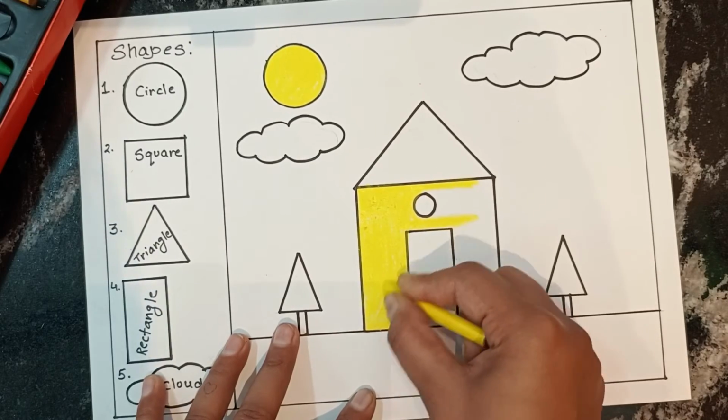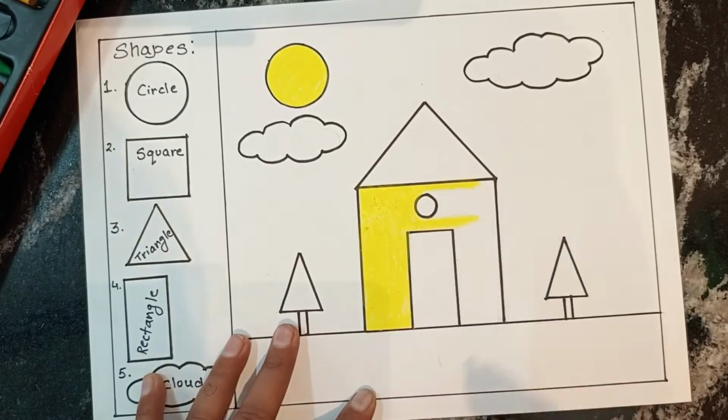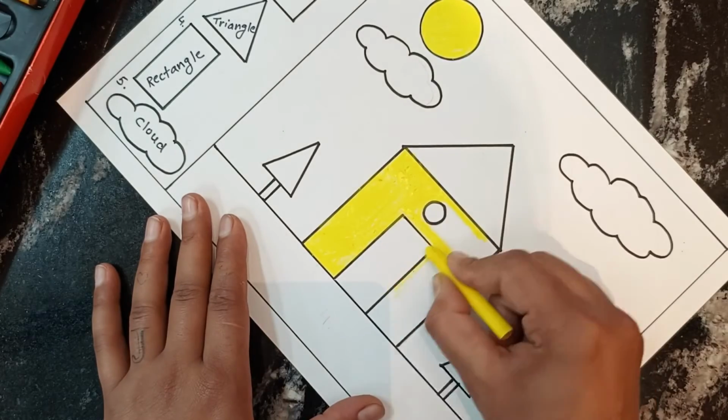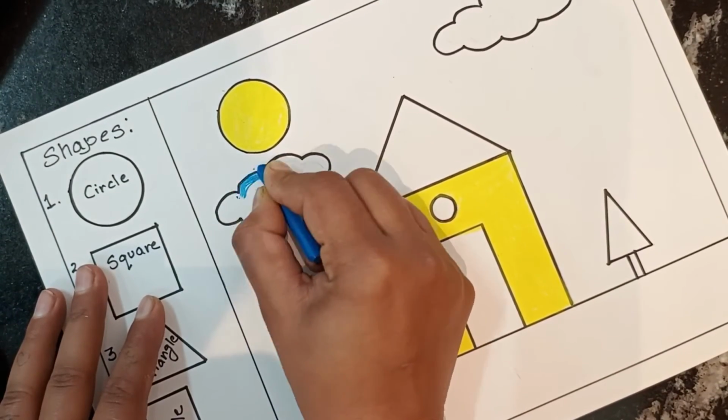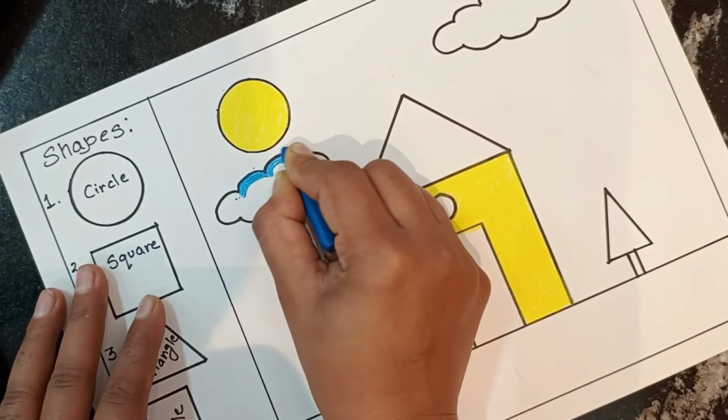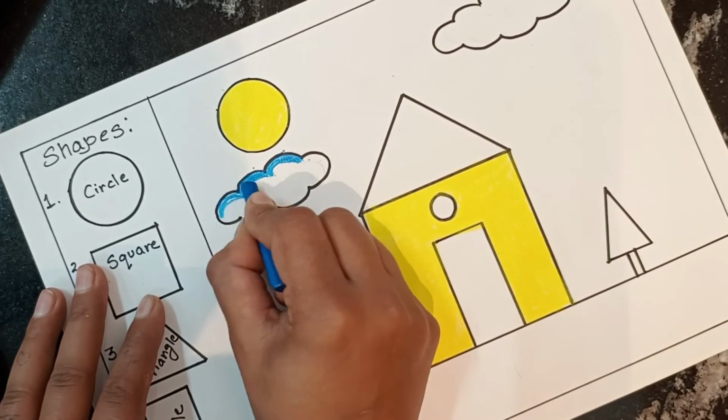So let's just fill your house with the bright yellow color. It's a lemon yellow I'm using here. Don't use deep yellow, it's a lemon yellow. After yellow, let's do the blue color. It's a medium blue or a primary blue. I'm not taking even a dark or a sky blue here.